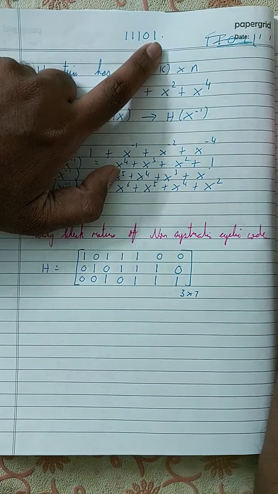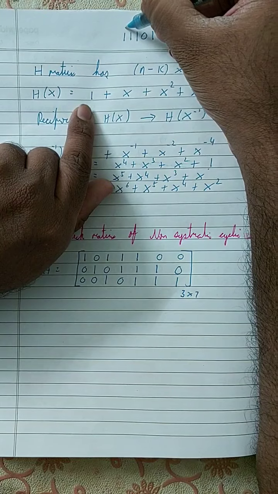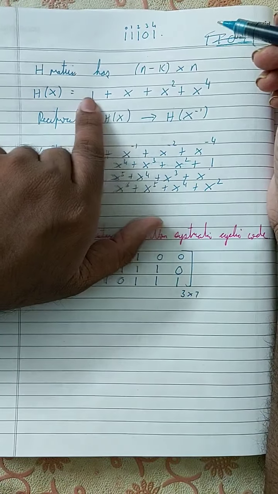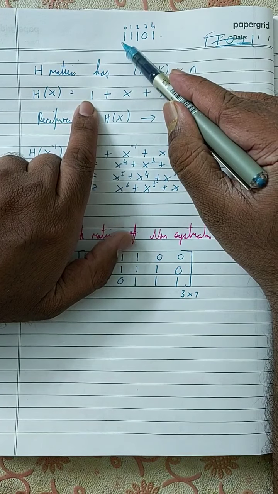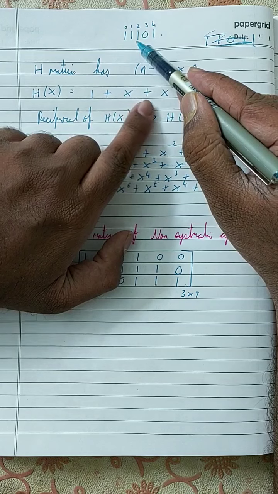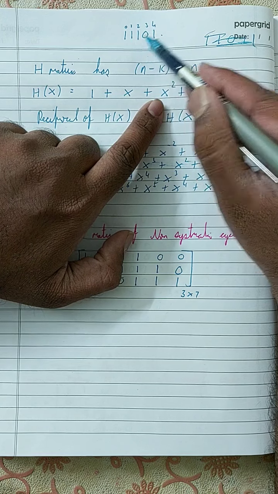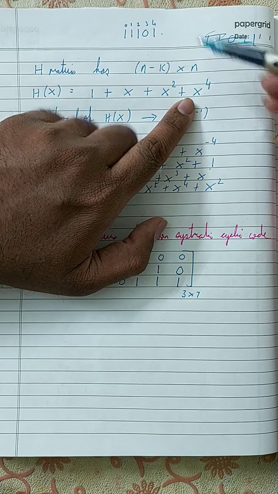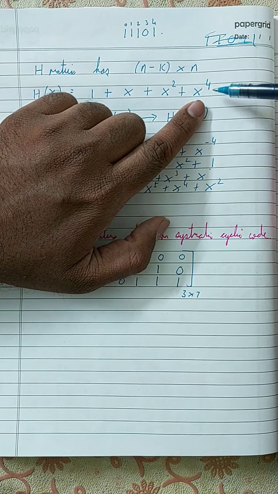1 1 1 0 1, right? Let me see, 0 1 2 3 4. Okay, see, there is x raised to 0 over here. This one represents x raised to 1. This one represents the coefficient of x raised to 2. This 0 represents the coefficient of x cube, because there is no x cube over here, and this one is actually the coefficient of x raised to 4.